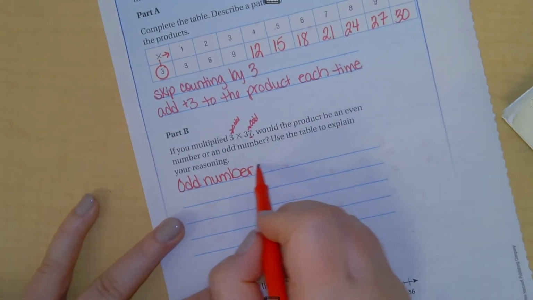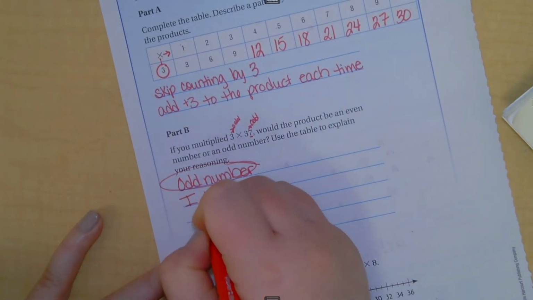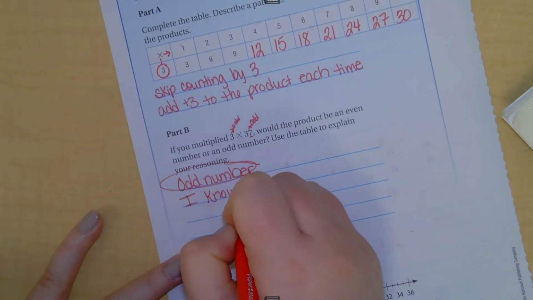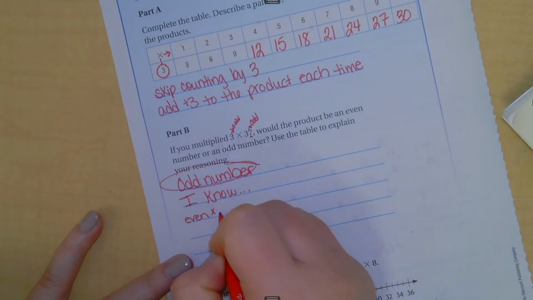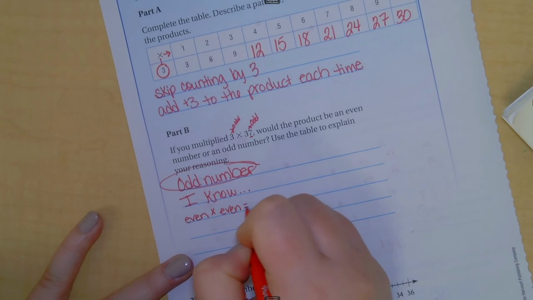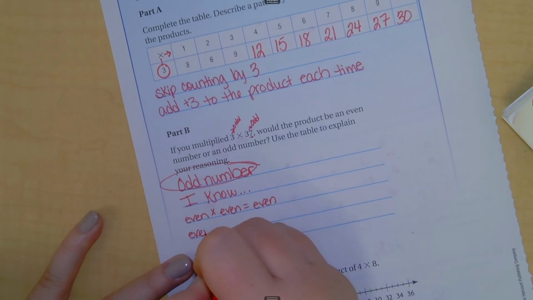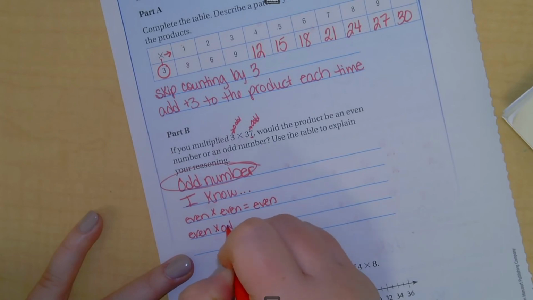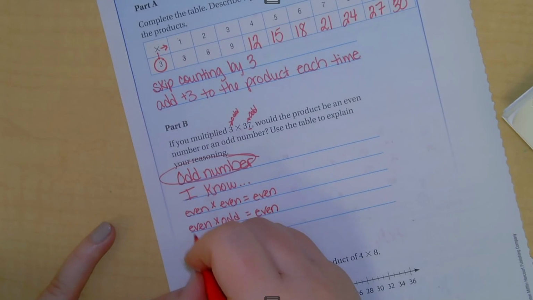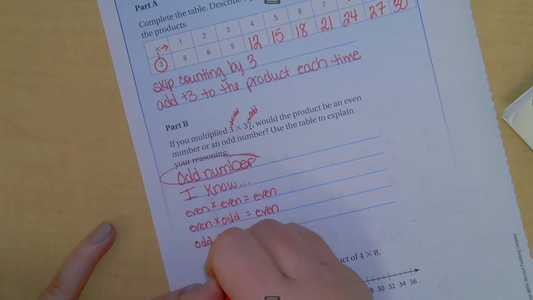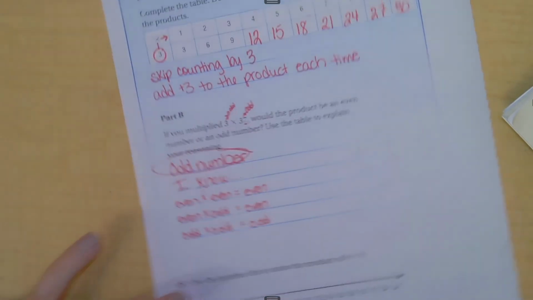Now, I'm going to take you back to the reasoning we used earlier. I know even times even equals even. I know that even times odd equals even, and we know that odd times odd is the only way you get an odd product.